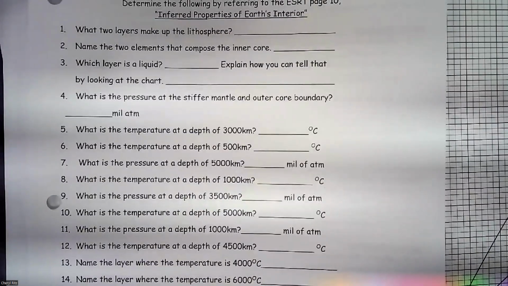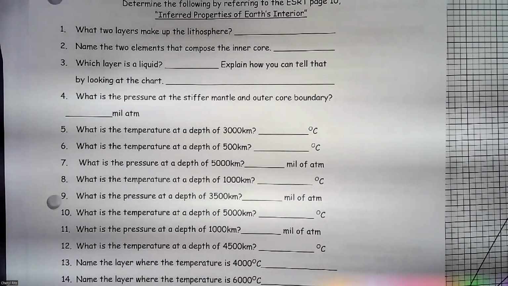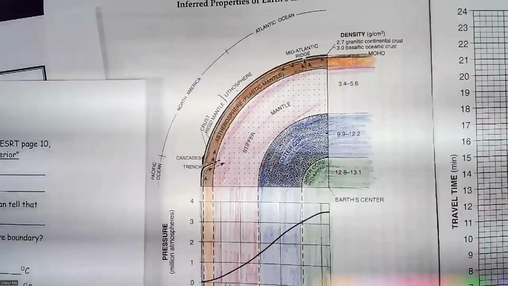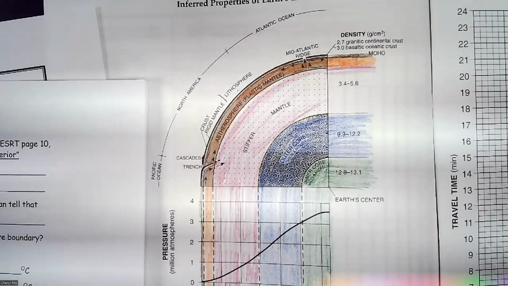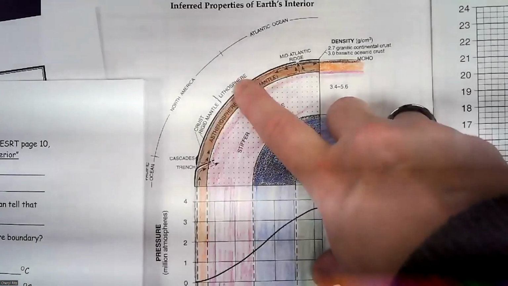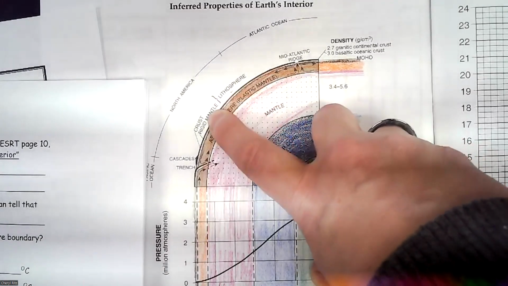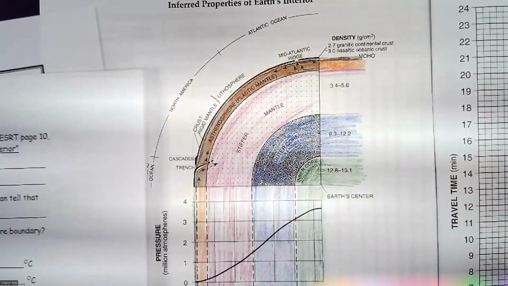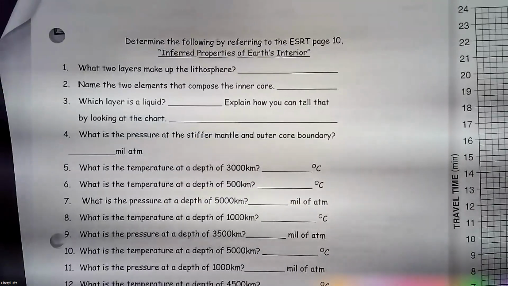So page 3 is just getting used to using this reference table. So I'm just asking you some questions such as what 2 layers make up the lithosphere? By the way, you can do this one off the top of your head, or it is right on that reference table. Where do we find it on here? Right there. Yep. Right here is where it says lithosphere, and it puts in brackets that it's made out of the crust and rigid mantle. So every single one of these, the answer can be found right in your reference table.